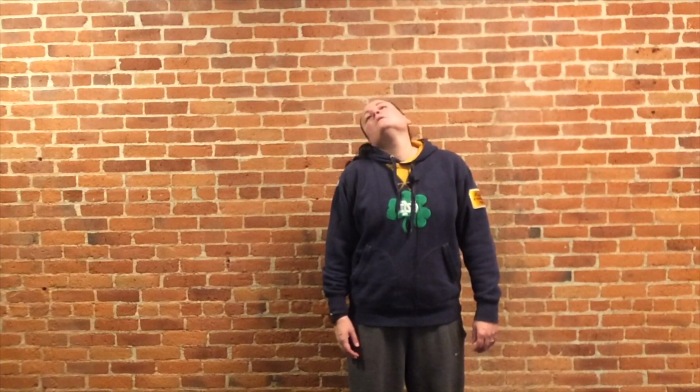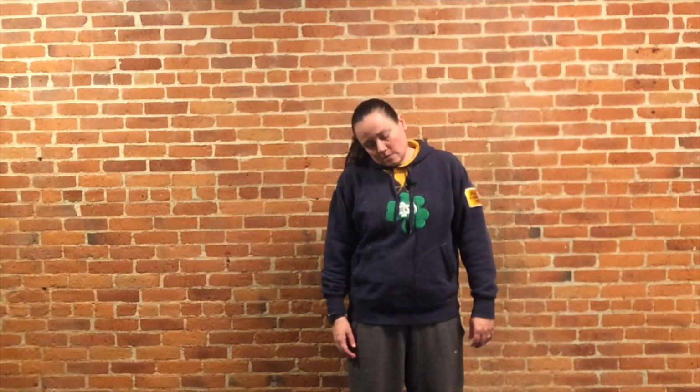We're going to start with some side neck rolls. Here we go. Back to front, but staying on one side of the body. To the other side again, front to back, go back to front. And we're going to roll around, all around the circle.